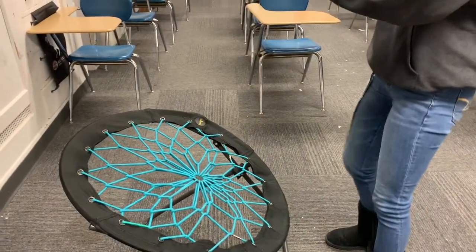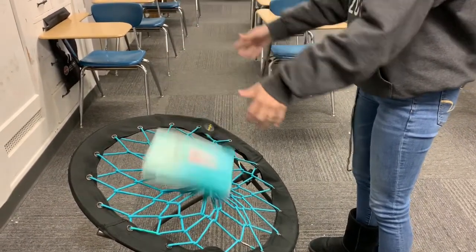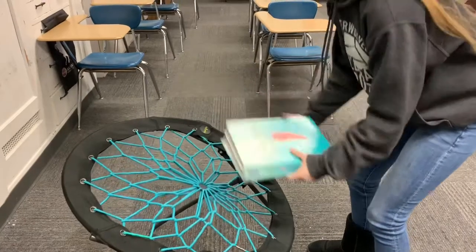Newton's third law of motion states that whenever one object exerts a force on a second object, the second object exerts an equal amount of force on the first. As I drop the book onto the bungee chair, it pushes back up on the book and brings it back up into my hands. Here you can see that when I drop the ball, the floor exerts a force back up on the ball, pushing it back up into the air.